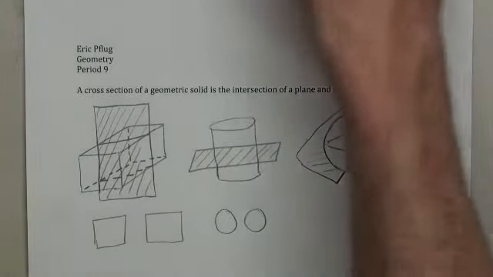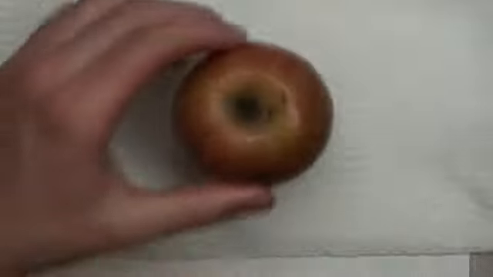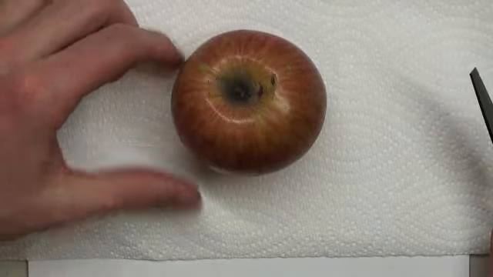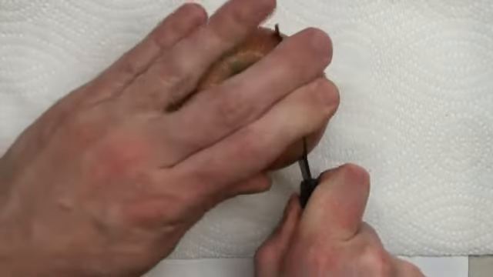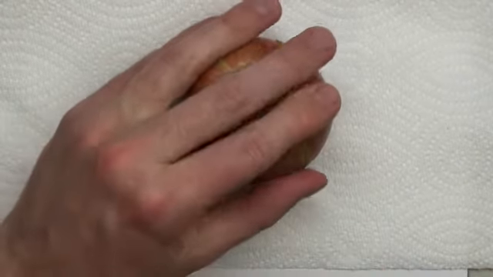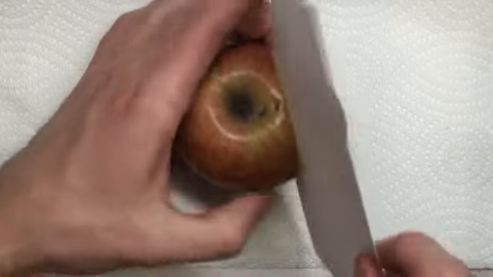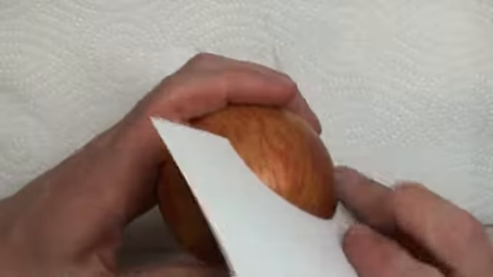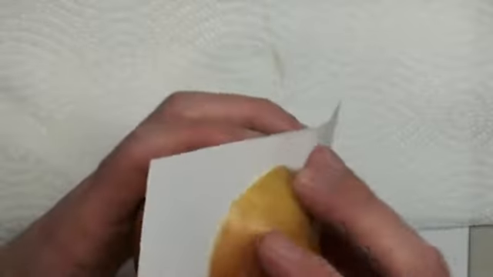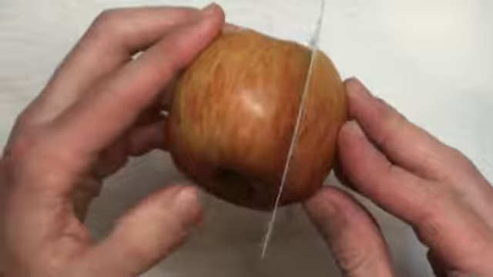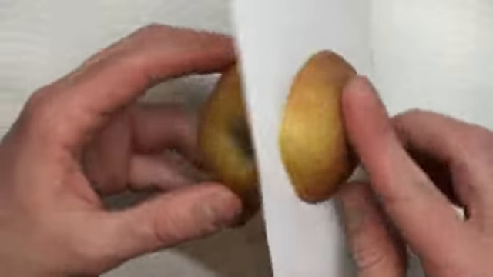So here's what's happening. This is why I got my apples out. I have a sphere, right? And I'm slicing it with the plane. So you can imagine I'm taking a plane and slicing. This is what I'm trying to draw. Right? I'm slicing the sphere with a plane. You see that? That's what we're trying to imagine.